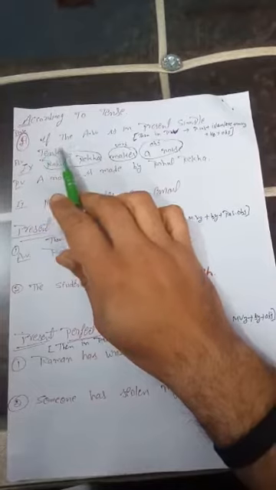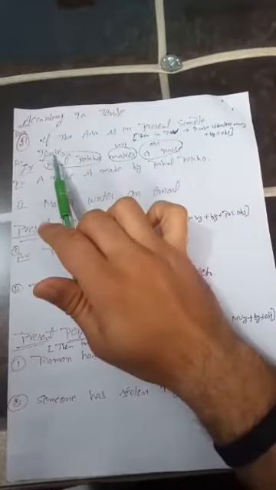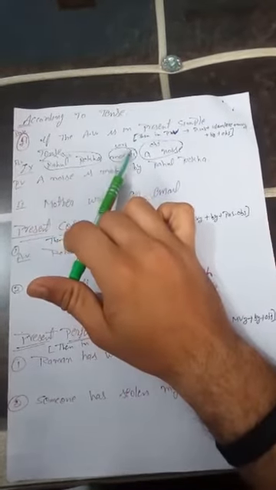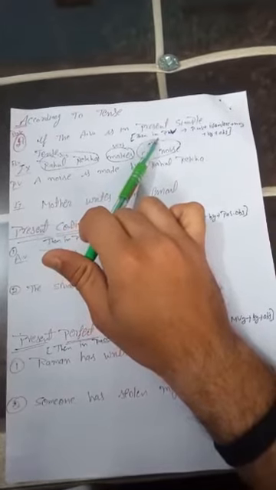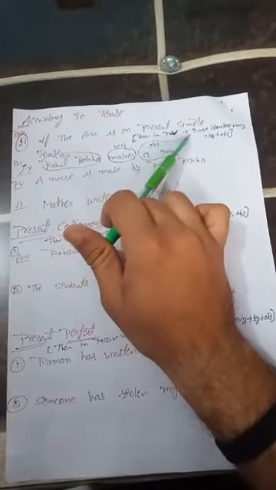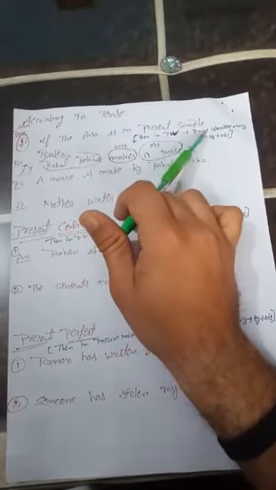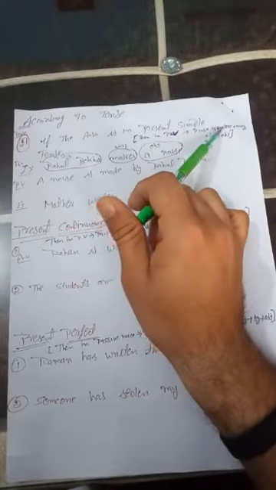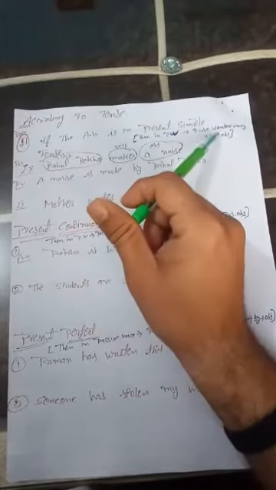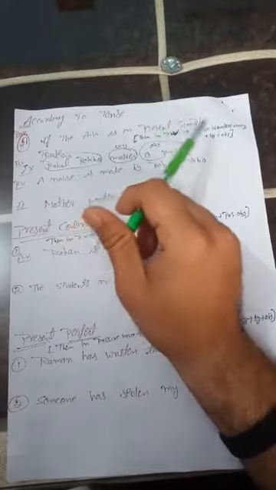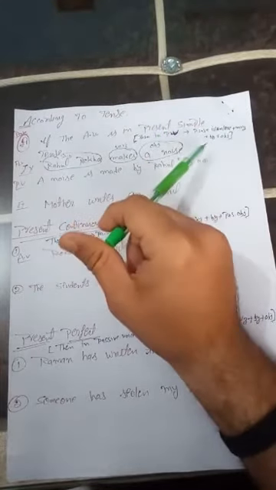The first one: if the active voice is in present simple tense, then in the passive voice we will use this formula: passive subject plus is, am, are according to the subject, the helping verb will be used, plus main verb third form plus by plus object.